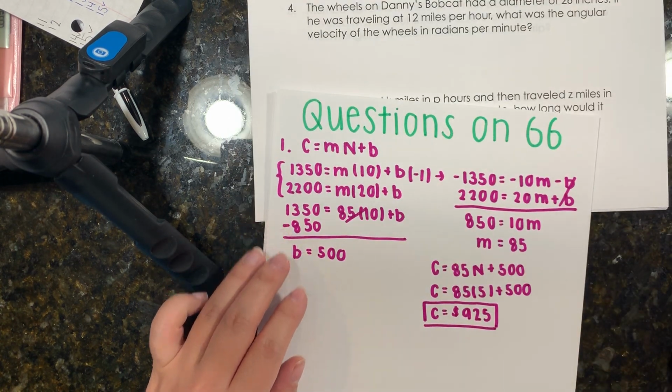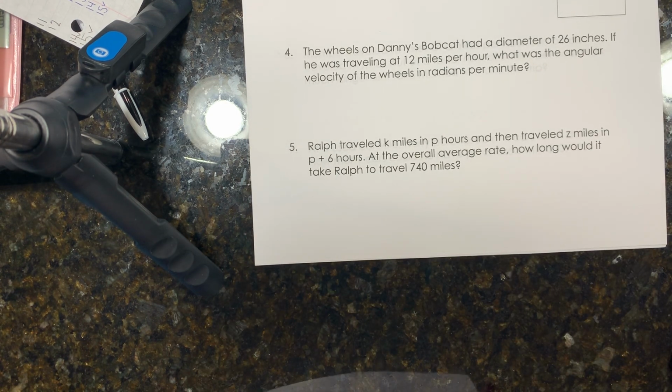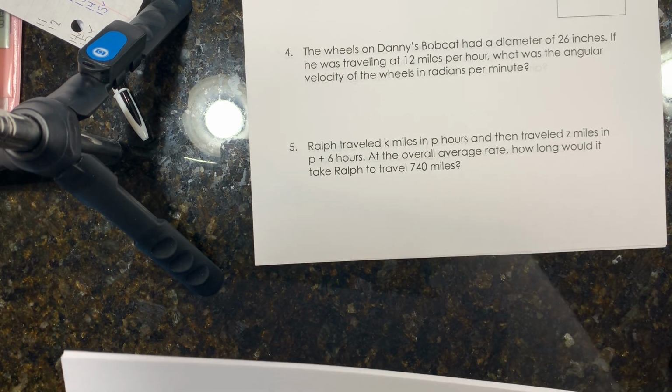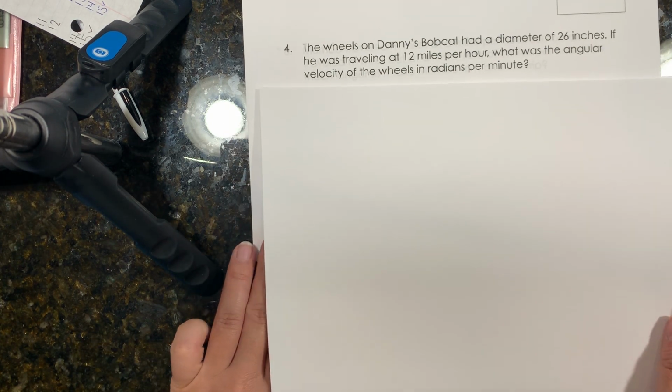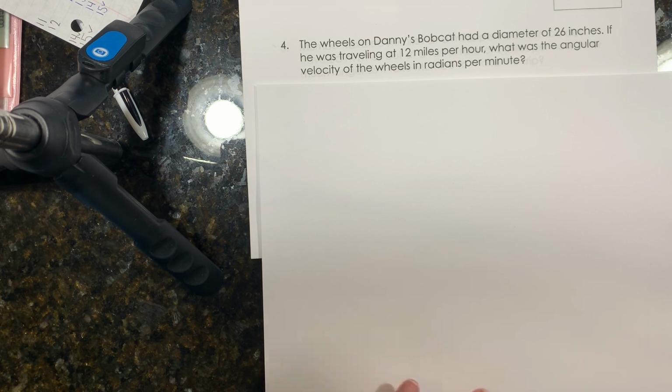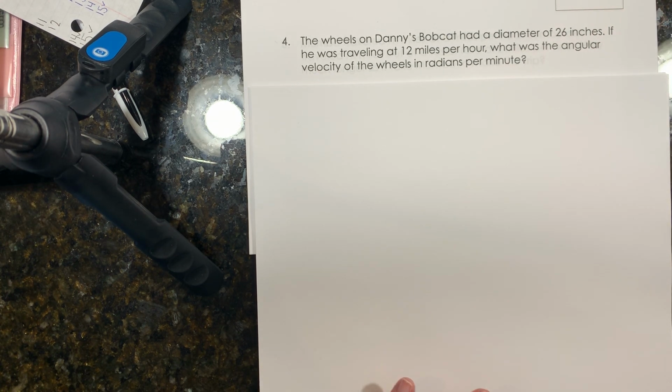So moving forward, we're going to look at number 4. And I think number 5 as well. Yeah, 4 and 5. So for number 4, the wheels on Danny's Bobcat had a diameter of 26 inches. If he was traveling at 12 miles per hour, what was the angular velocity of the wheels in radians per minute?